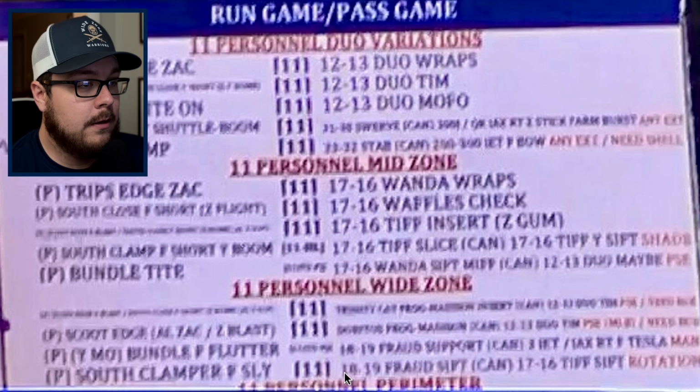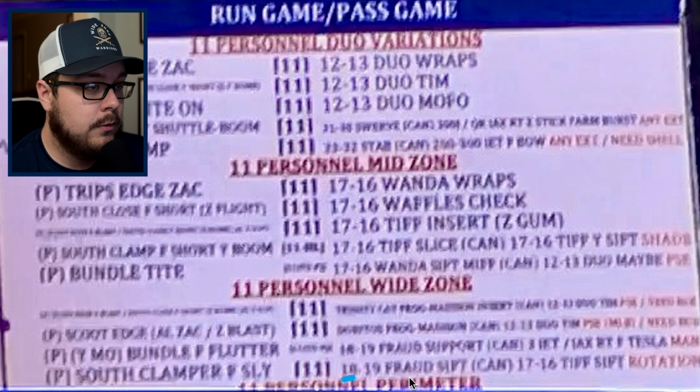Now, down here, this bottom one is the easiest to make out. So now down towards the bottom with wide zone, the bottom call is really the easiest one to make out. But again, the even number is the one on the left. So we've got pistol, south right clamper, F sly, 18 fraud sift. And they've got an audible to it later on. That's not exactly what we're getting at here.